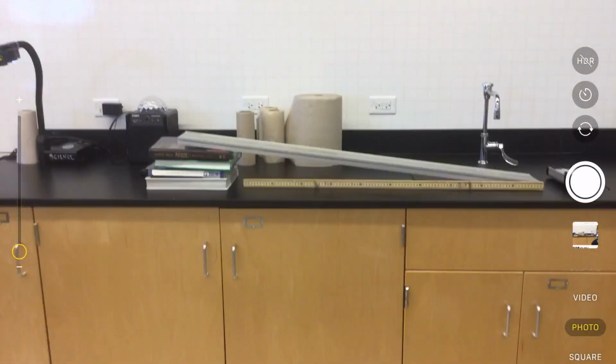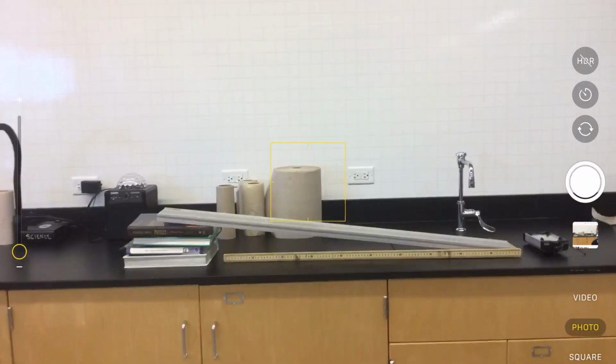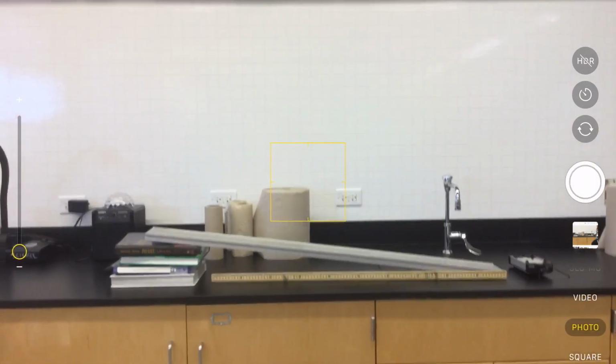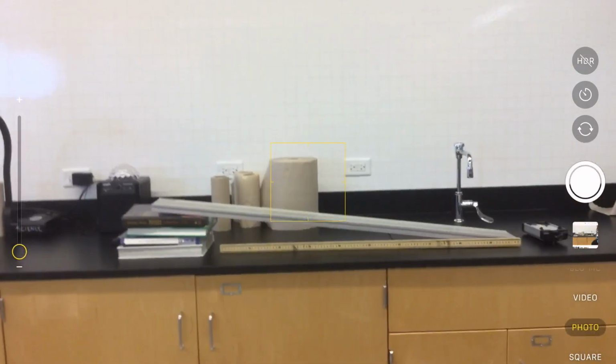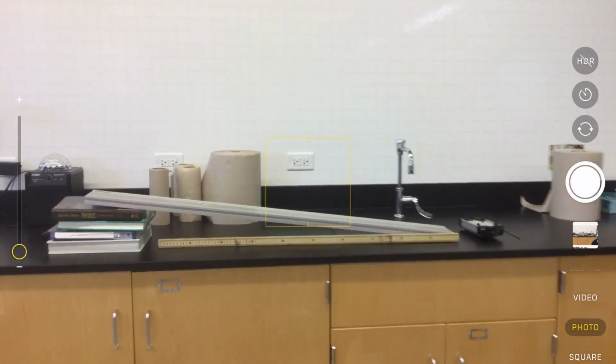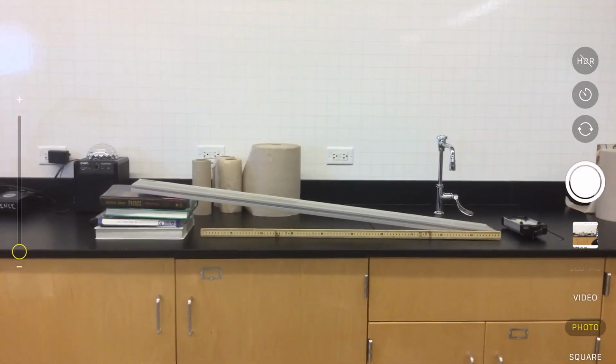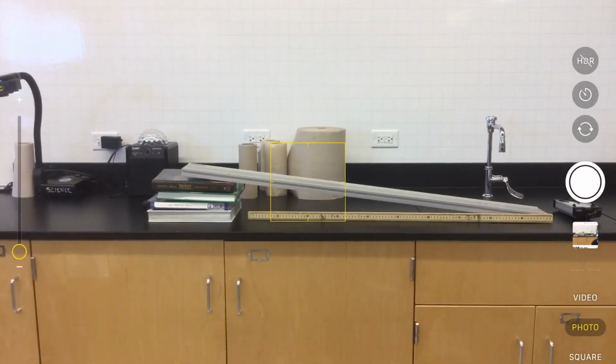Instead, I am going to make sure that I am far back enough that I get the full length of the ramp, but that my iPad and the ramp make two parallel lines, as if someone was looking from the ceiling down. They would see the iPad and the ramp as parallel lines. I am not going to move like this to film the cart. I am going to keep my iPad totally stationary.